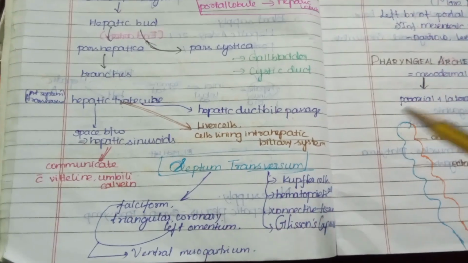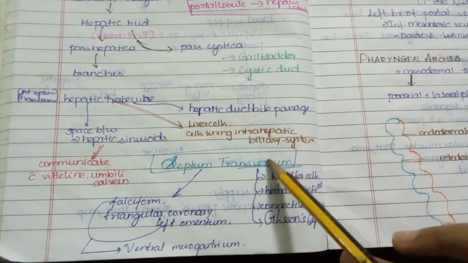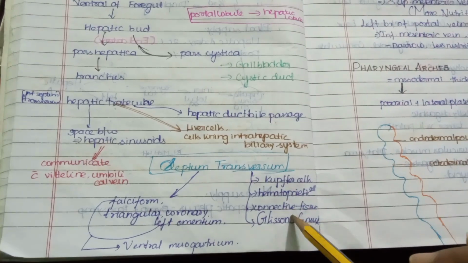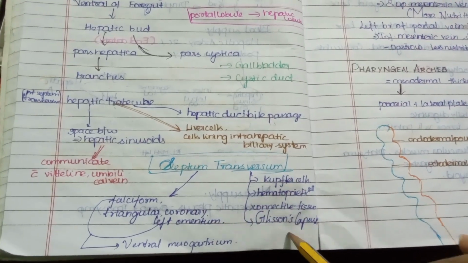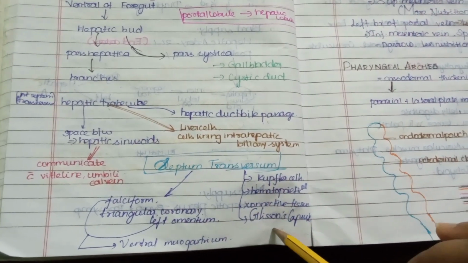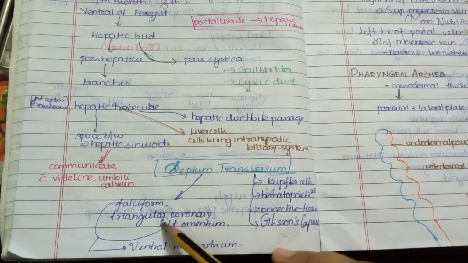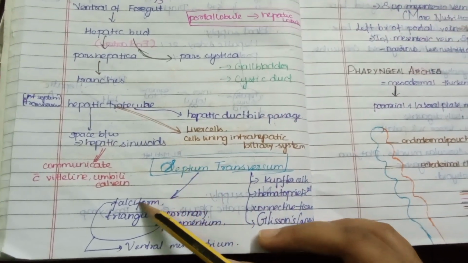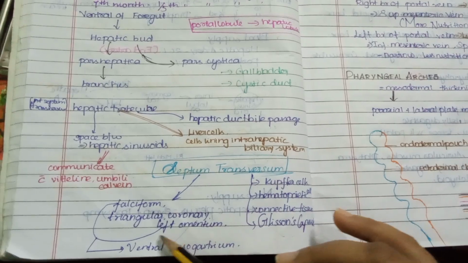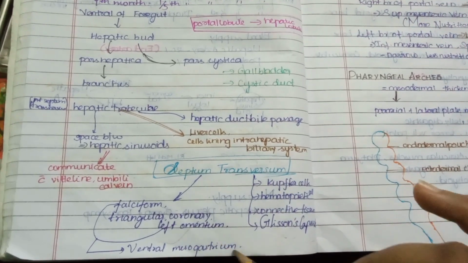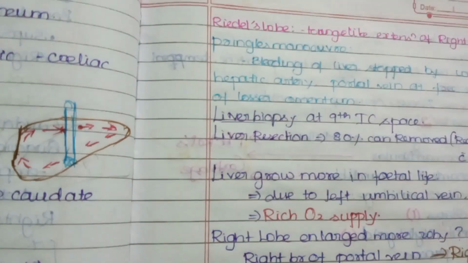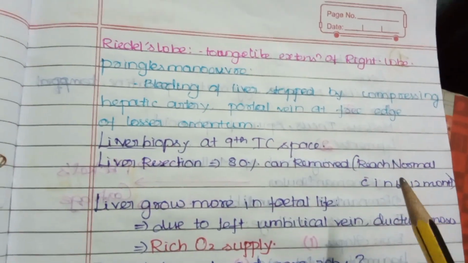Now another thing, the septum transversum. It will give rise to Kupffer cells, hematopoietic cells, connective tissue, and Glisson's capsule, the capsule which covers the liver. It also gives rise to the triangular and coronary ligaments. But the falciform ligament and the lesser omentum come from the ventral mesogastrium. Okay, now we can go to the applied anatomy.